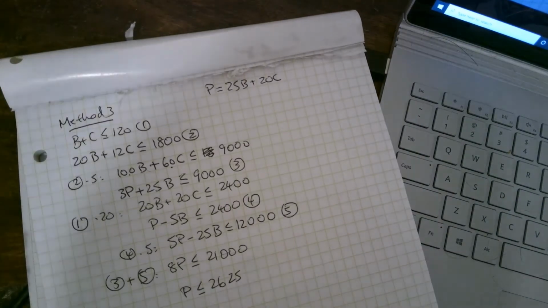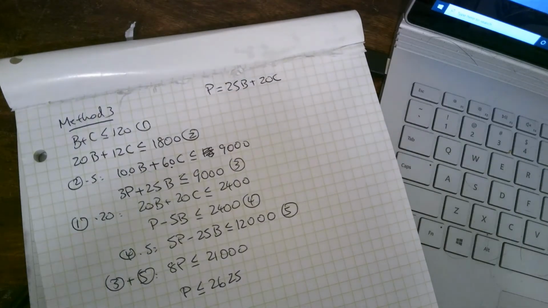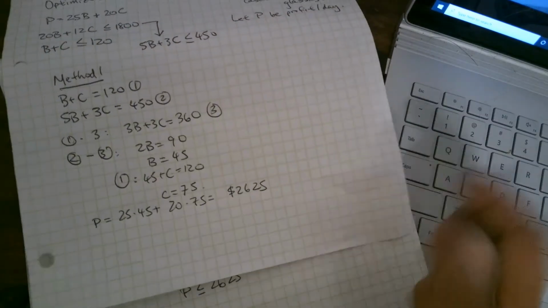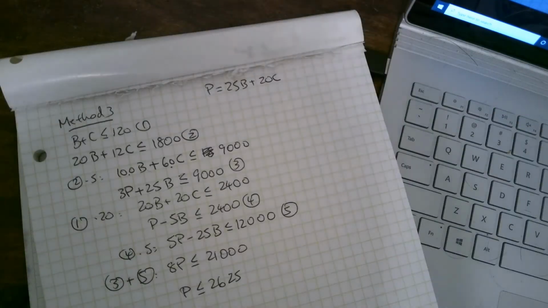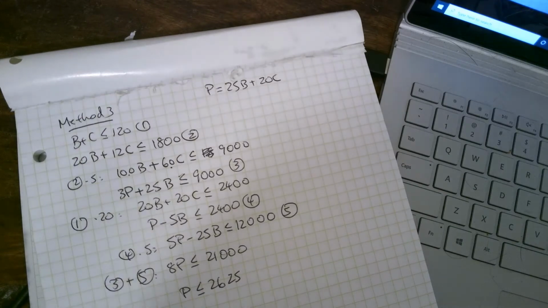2,625, which is the number we found in method 1. So now we know this is the most it can be, and we have numbers that achieve it. This is the answer.